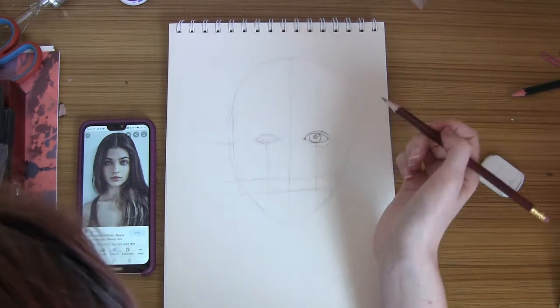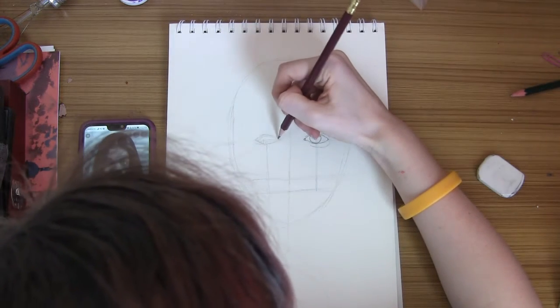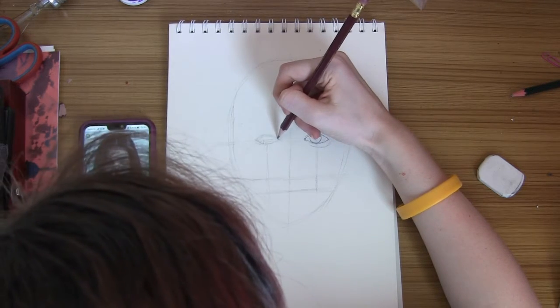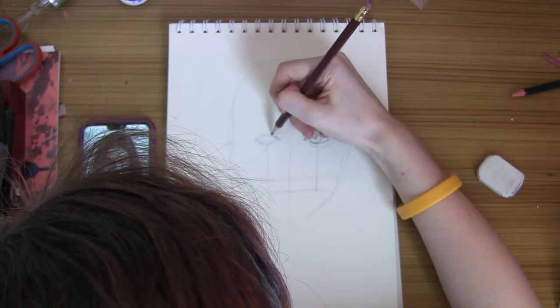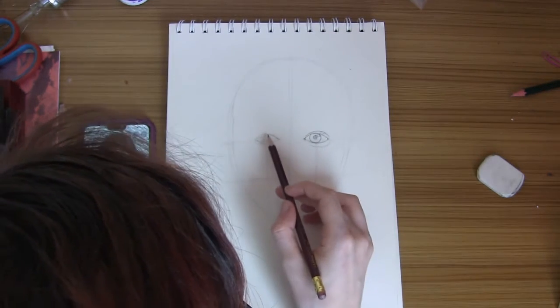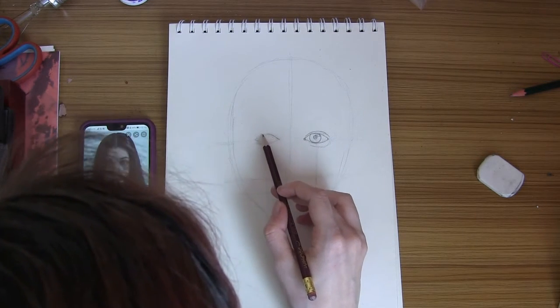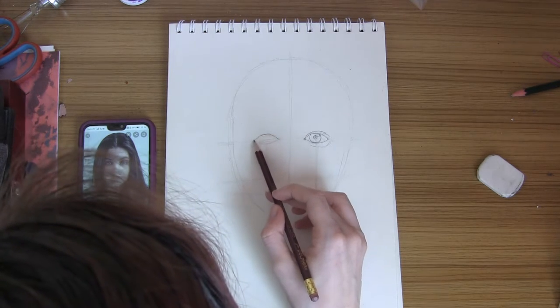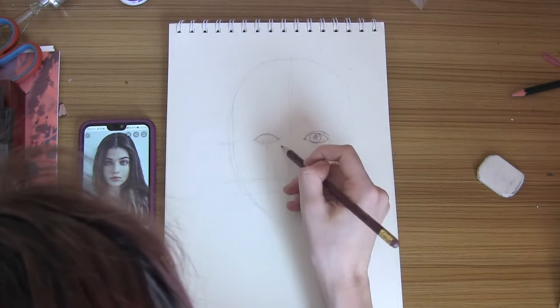We're going to come over here and try to mirror this one. We're going to try and make it pretty much the same. Most people's eyes are pretty good mirrors of each other. So come over and down.